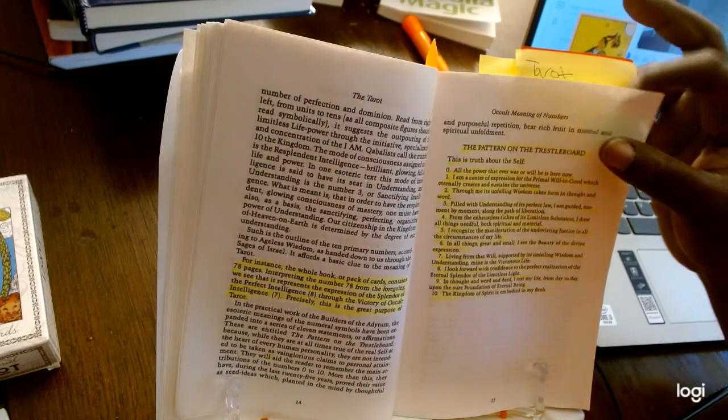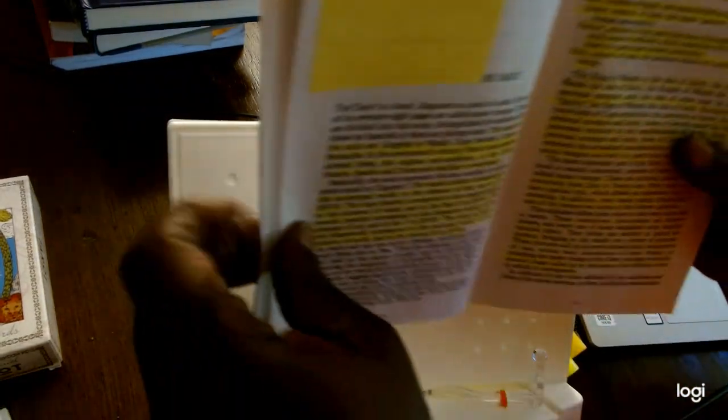He just walked us through all 10 sephiroth verbally. If that ain't power, I don't know what is.